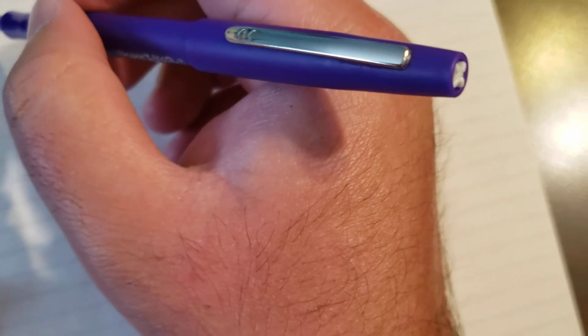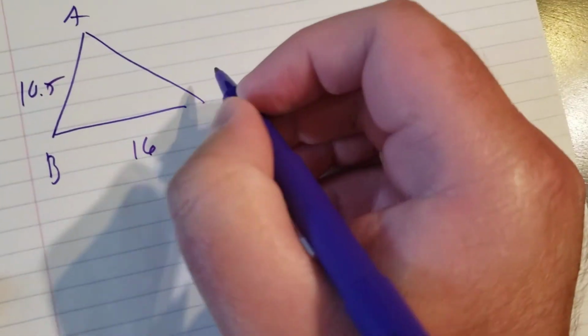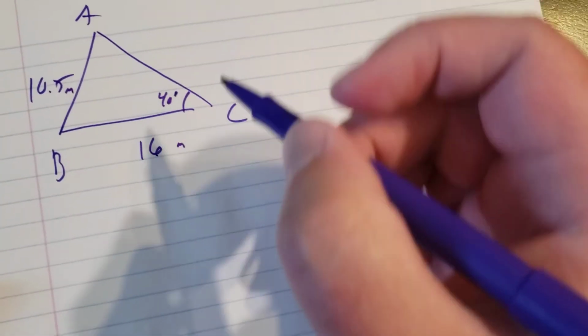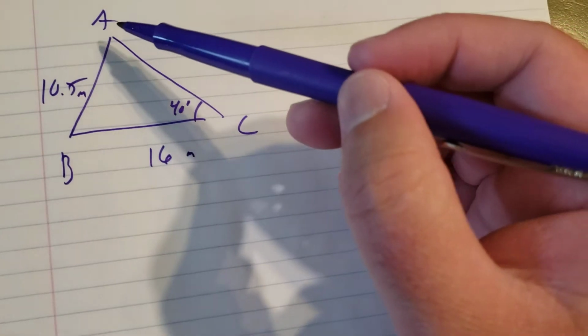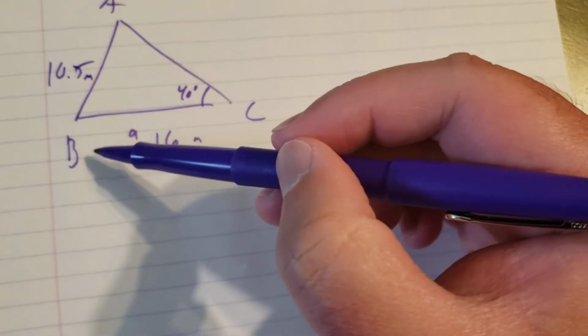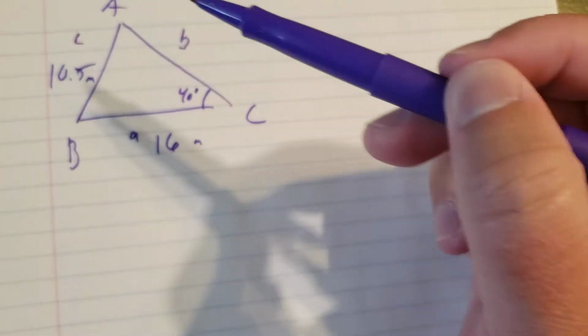All right. Let's look at the second example, the second question that's there. It looks like this here. So it's a, b, c: 10.5, 16, and 40 degrees. These are in meters. Okay. So again, this is angle A right here, so this would make this lowercase a. Angle B, lowercase b. Angle C, lowercase c.